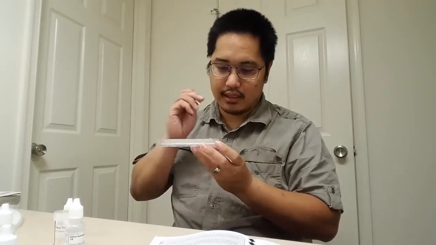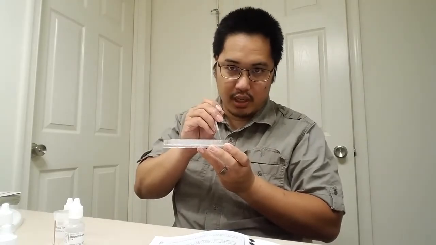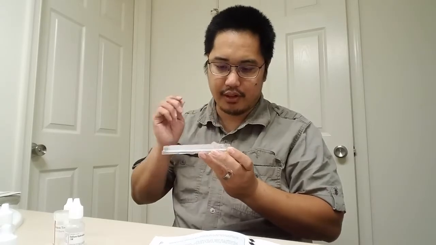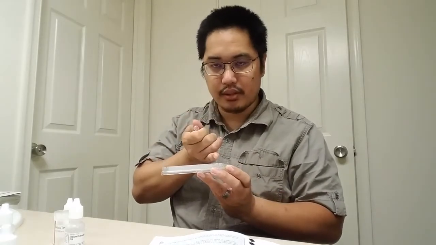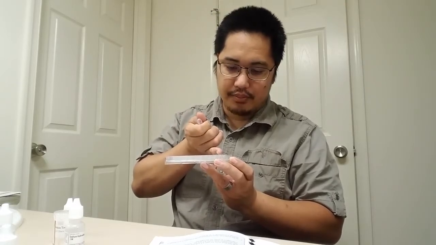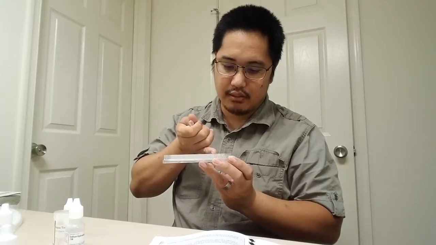So what I have here is pure hydrochloric acid in column 1, A1, B1, C1, D1, E1, F1. And I have pure distilled water from A2, B2, C2, D2, E2, and F2, and then all the way up to 12.